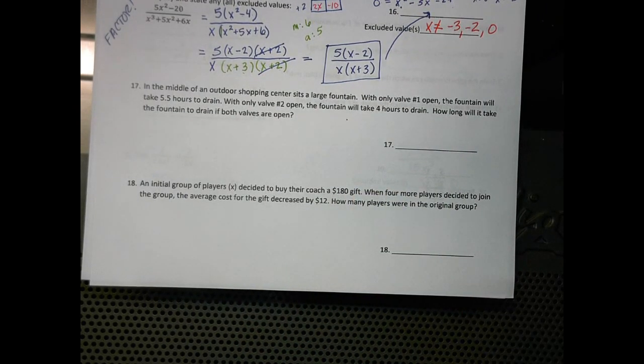17 and 18 are two of the word problems that will be on the test. There are a couple of word problems, like 2 or 3, on the test.